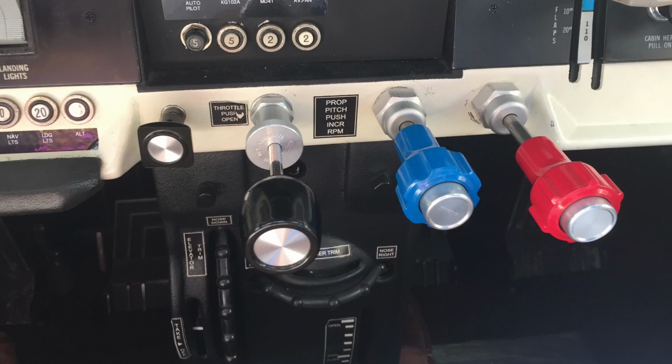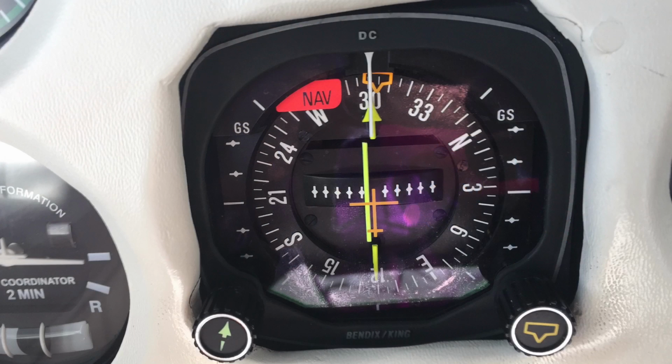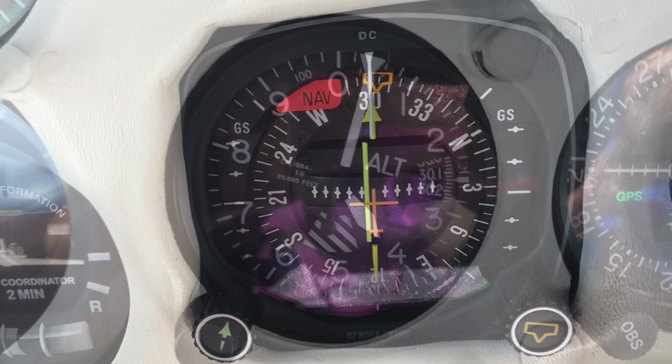And here are the 3 controls, starting from left to right: the throttle, the prop, and the mixture. This airplane has a nice HSI. If you've not flown with one of those before, I think you'll like it. And it's slaved to the magnetic compass, so you don't have to continually make sure it's caught up with precession from the magnetic compass.